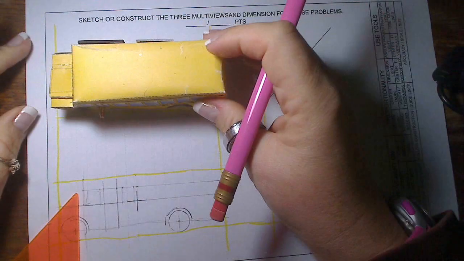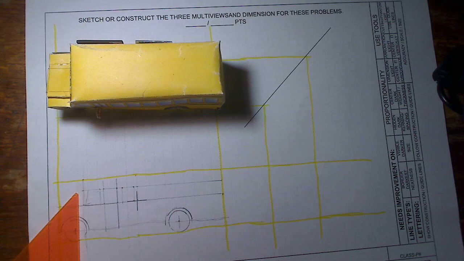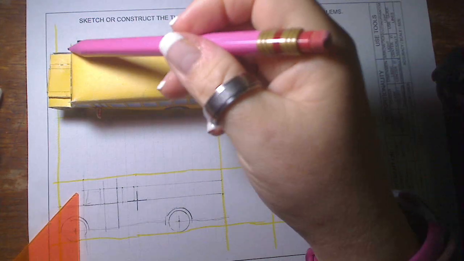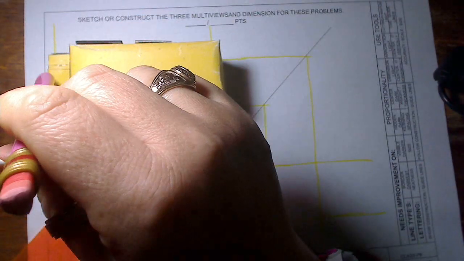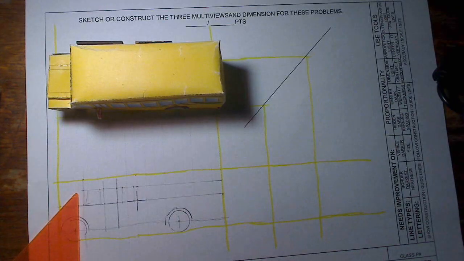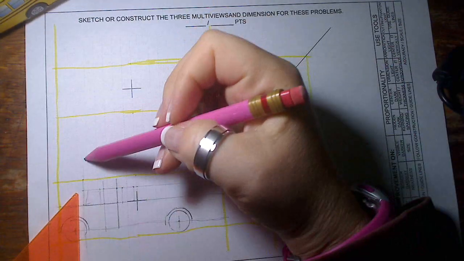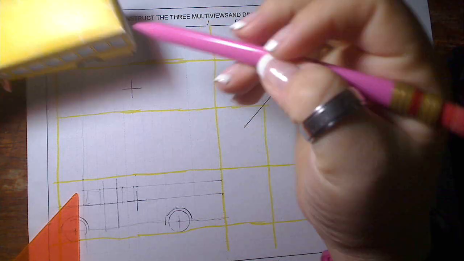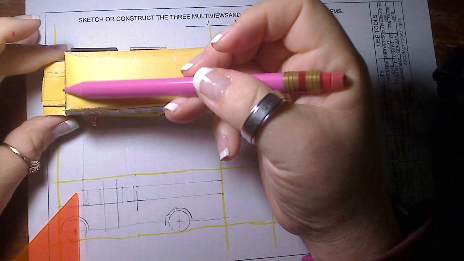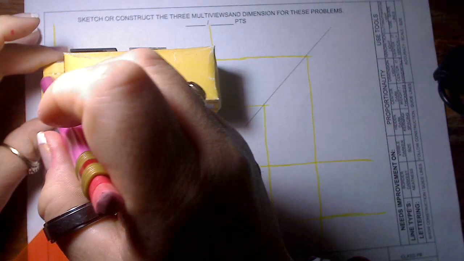Okay, top view. What do we see when we look down on it? We should only see this part of the line here, and then we should see the part for the little scoop for the little part for the engine here. So I project my line up, and that should give me that first line here without having to measure anything. And now I need to get this part here.